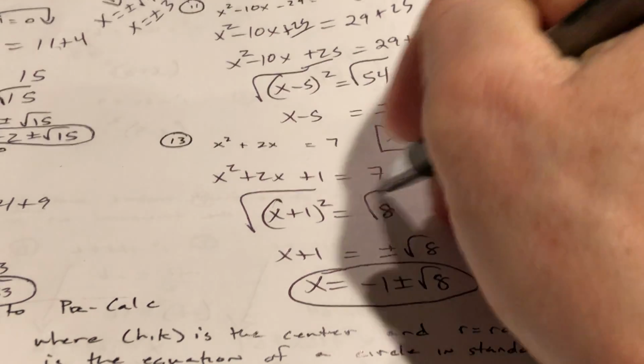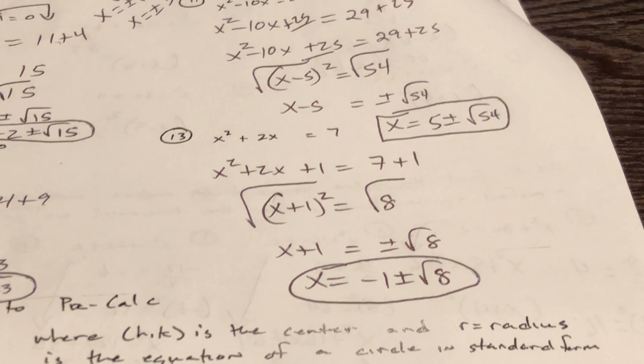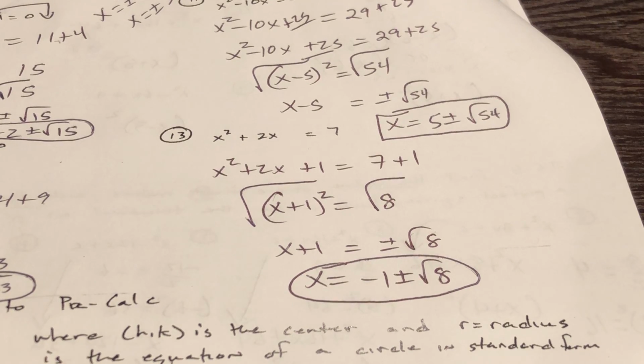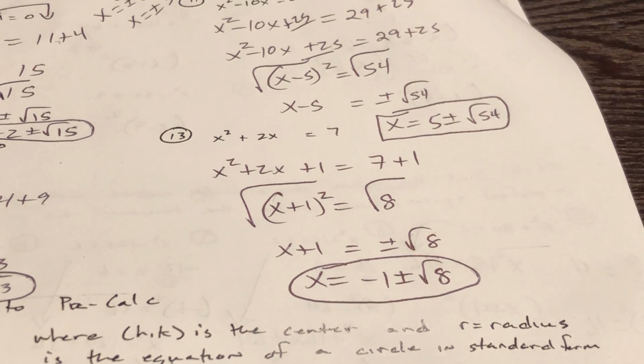I take the square root of both sides. I get x plus 1 is equal to plus or minus root 8. That's plus or minus 2 root 2. You can leave it like that. I subtract 1 from both sides. X is equal to negative 1 plus or minus root 8.